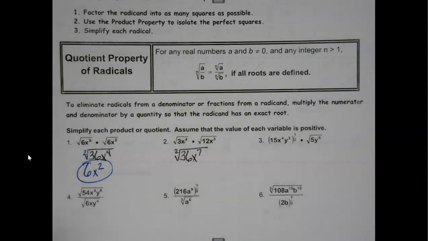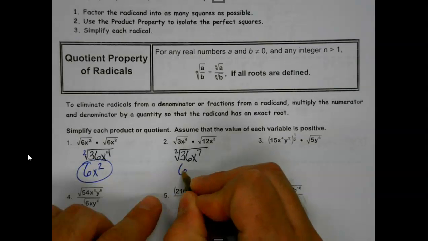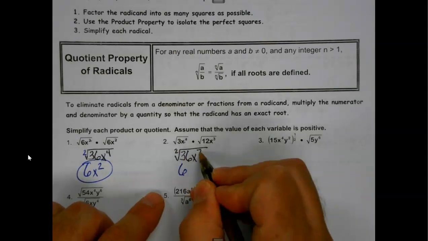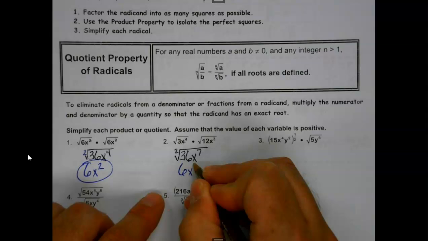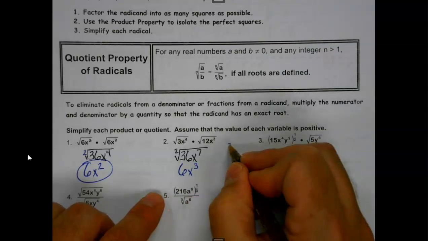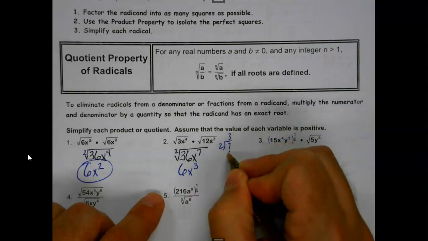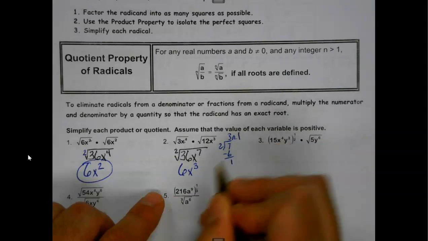So I go, okay, let's see here. That's going to be 6. 2 goes into 7 3 times. So let's see. 2 goes into 7 3 times. I got 1 left.